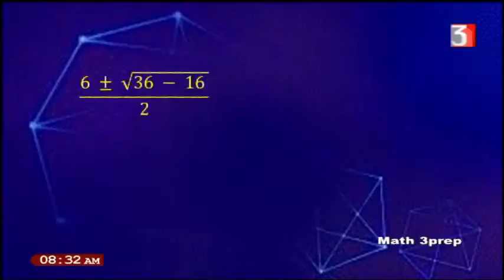Then you are going to obtain a result as 6 positive or negative square root of 36 minus 16 over 2. By subtracting 36 minus 16, you obtain 6 positive or negative root 20 over 2.